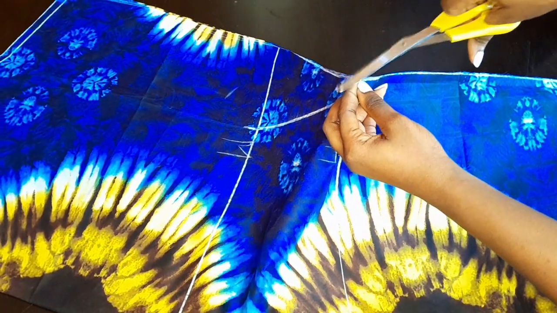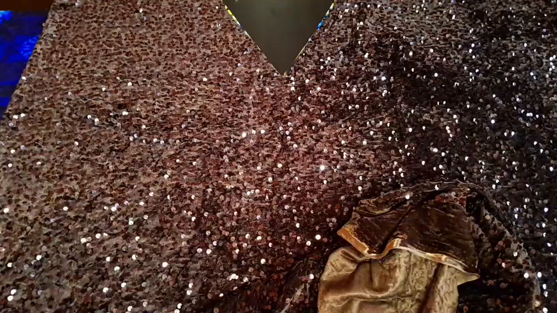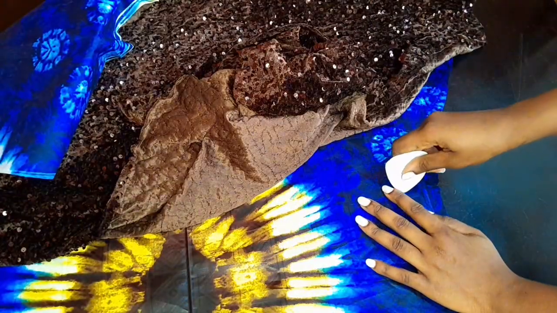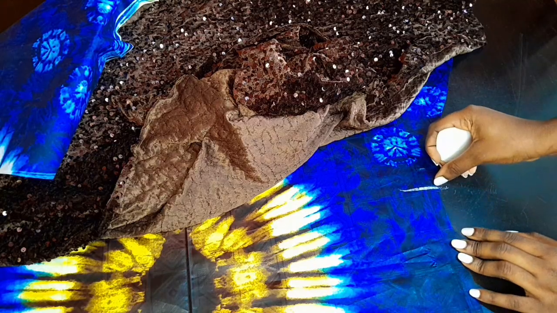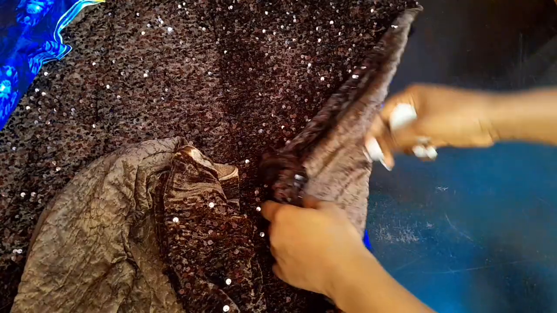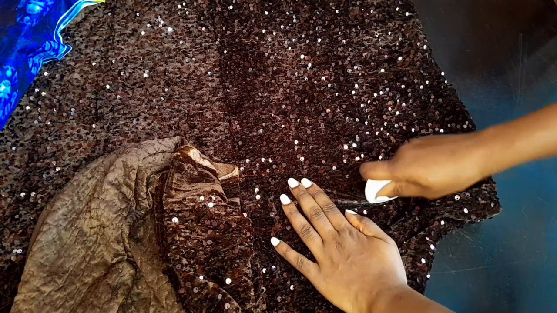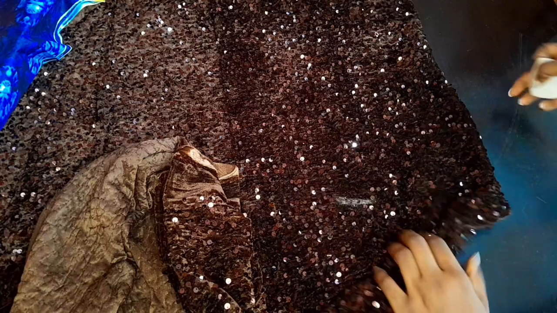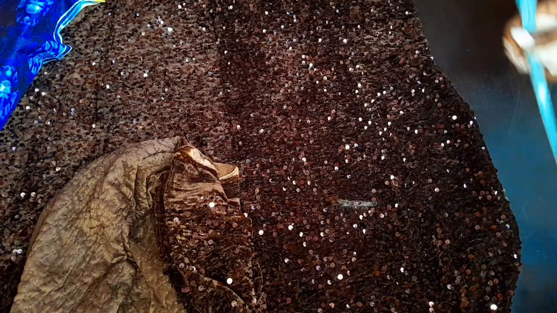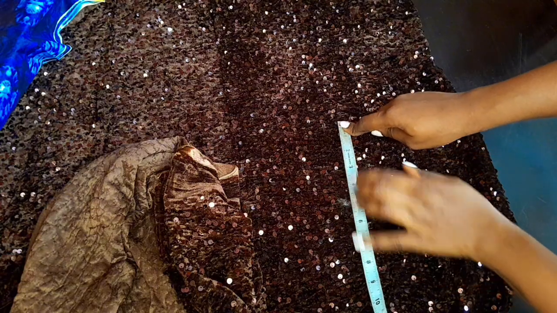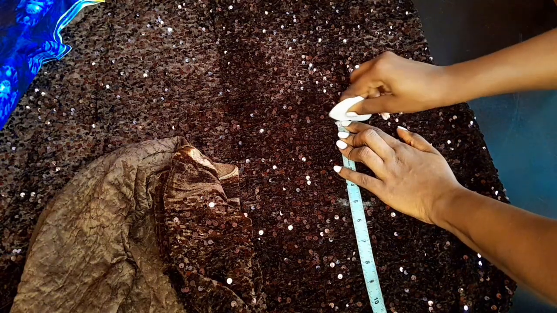So before anything else, do well to indicate your hip line, notch the hip line, then open up the front fabric like this. So I have opened up. Can you see? This is the hip line. I'm going to spread the sequin on it. I want to know where the hip line is. I'm going to indicate the hip line on the right side of the fabric like this. And from there, I will just come upward by 5 inches.